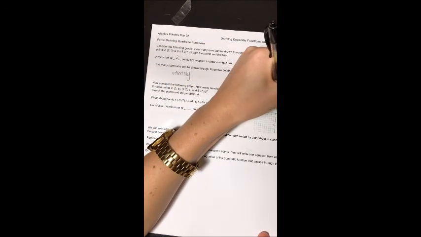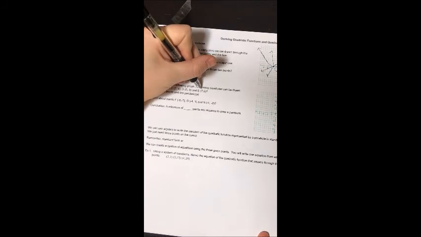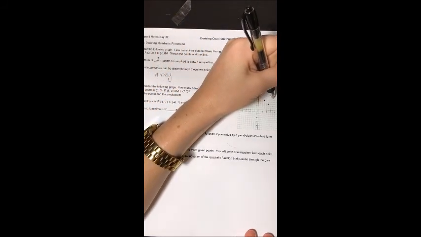Okay. So now consider the following graph. How many parabolas can be drawn through points (3, 5), (5, 3), and (7, 5)? So let's go ahead and plot those. 3, 5, and then it's 5 over, 3 up, and then 7 over, 5 up.